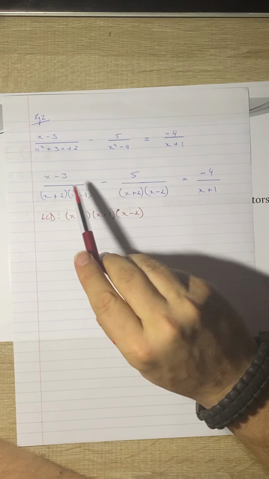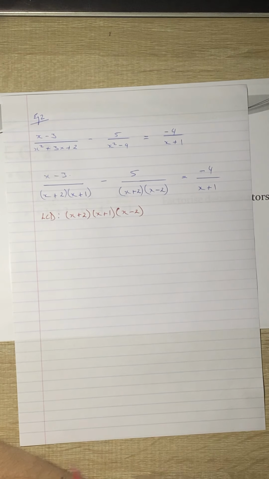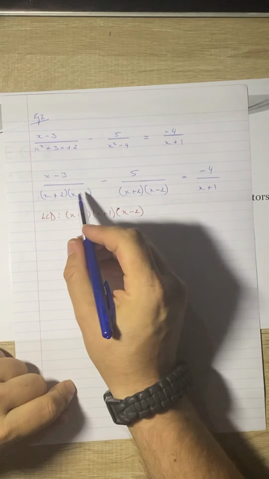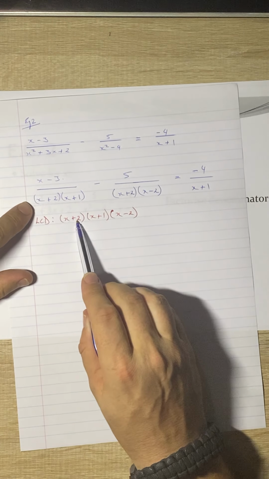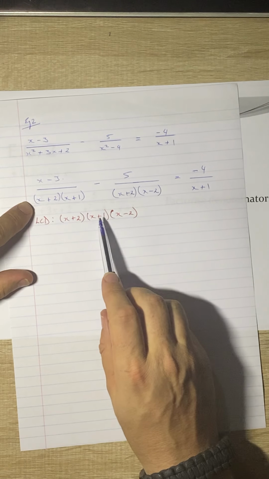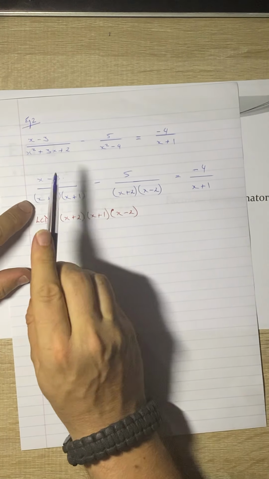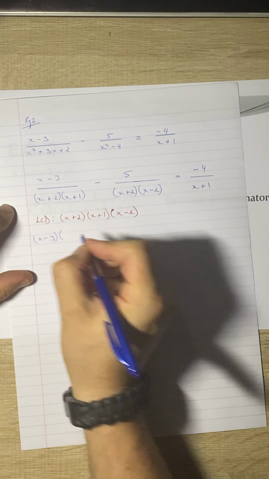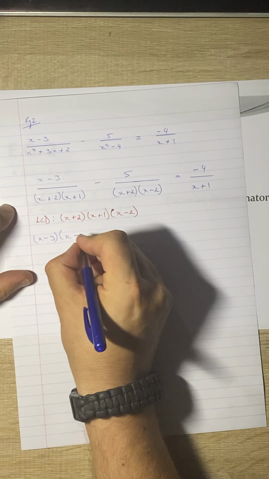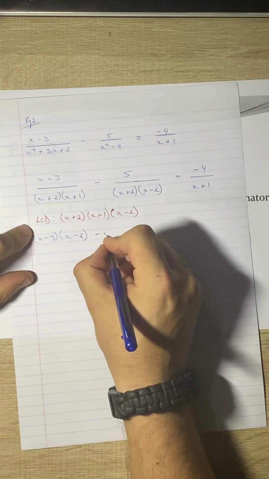So what I'm going to do is multiply each one of these terms by the LCD. If I multiply this one by the LCD, you can see that x plus 2 will cancel with x plus 2, x plus 1 will cancel with the x plus 1, and we're just left with this x minus 2. So what are we left with there? We're left with x minus 3 multiplied by x minus 2. Then we've got minus 5.